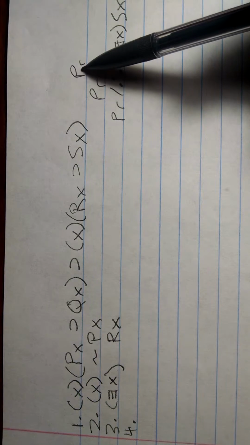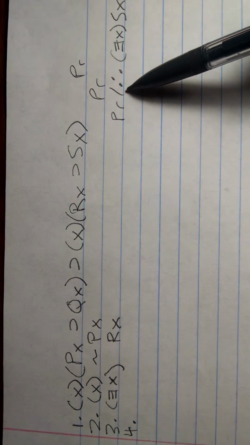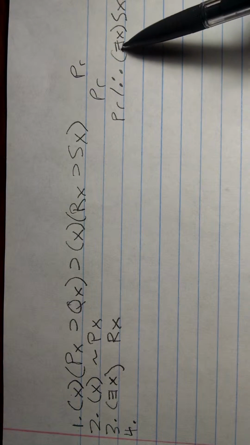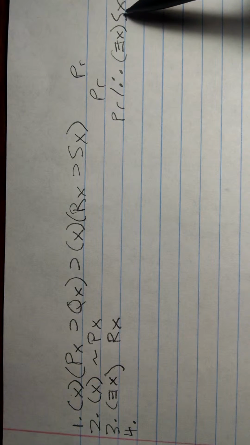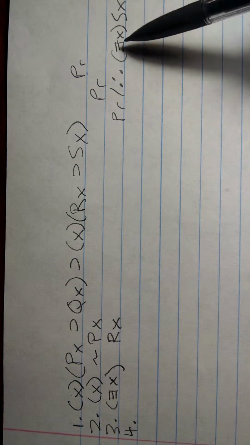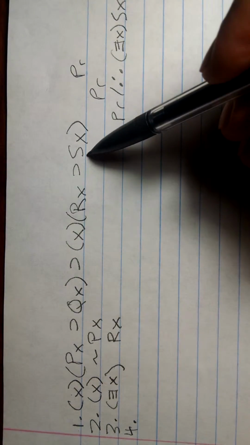We have three premises. Premise 1, 2, 3. This is a therefore symbol, so this signifies that our conclusion is here: there is something x that is Sx. The first thing we should do is look and see if this occurs anywhere in our problem. We can see it does here.